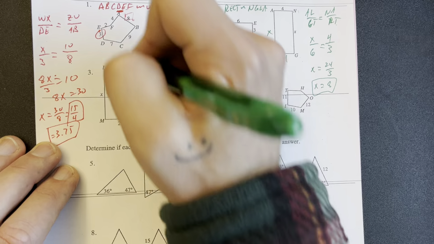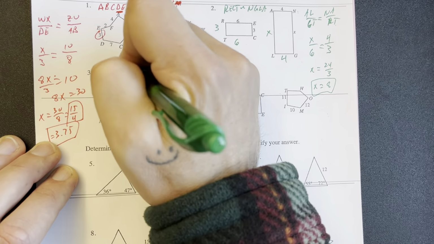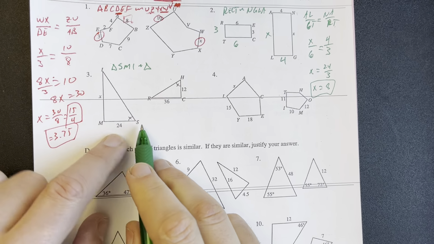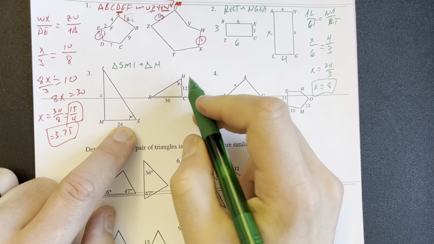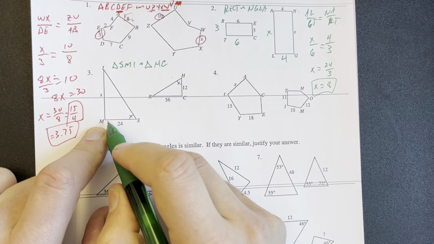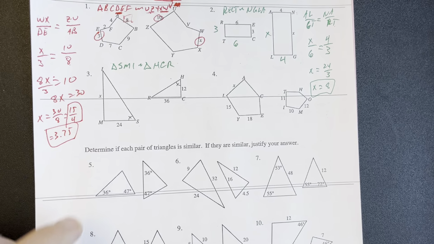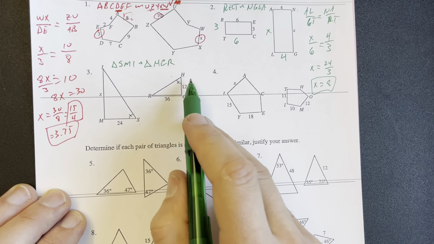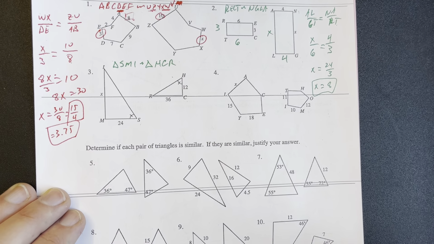We see here that triangle, let's call it SMI, is similar to, well, S is this congruent angle here, so I'm going to match those up, H, and then M goes to C. It's the one that kind of sort of looks like a right angle, but we don't have enough information to say it definitely is, and it goes to R. So triangle SMI is congruent to triangle HCR, just a rotation and a dilation.